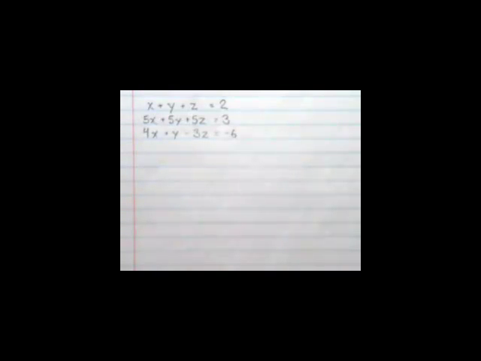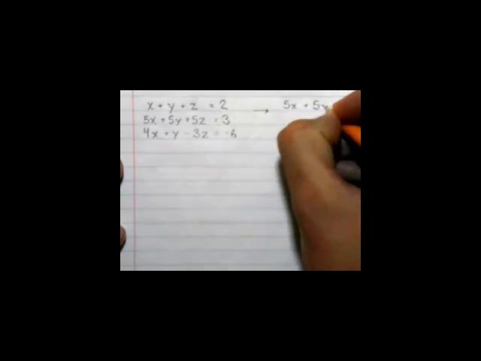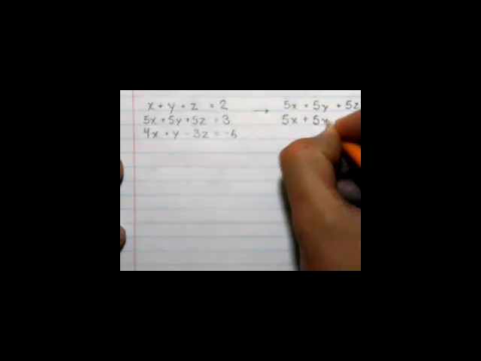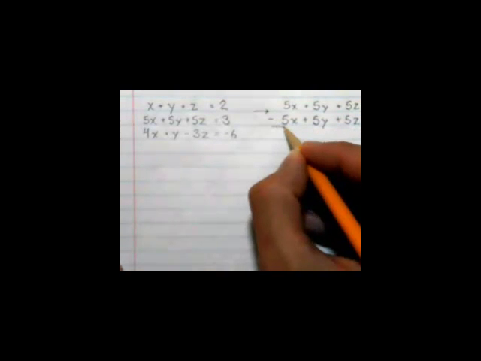Okay, so the top one by 5 or negative 5, either way. It'll just depend on whether you want to add or subtract. But, okay, so let's just look at those 2. Let's take the top one. I'll just multiply it by 5. So we got 5x plus 5y plus 5z equals 10. And that second equation is 5x plus 5y plus 5z equals 3 still. All right, and so since they're both positive, I can subtract. So I'm going to subtract those 2 equations.